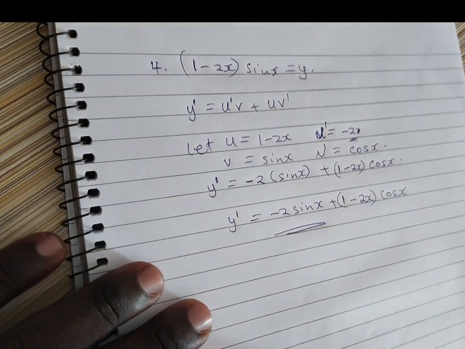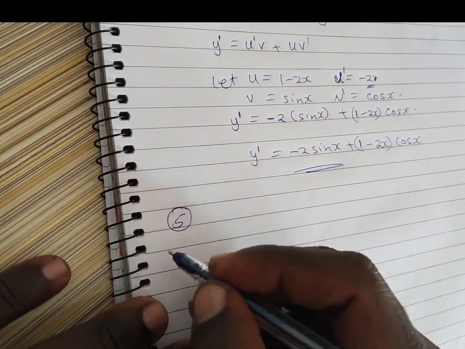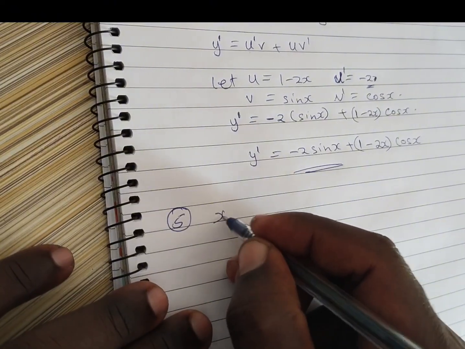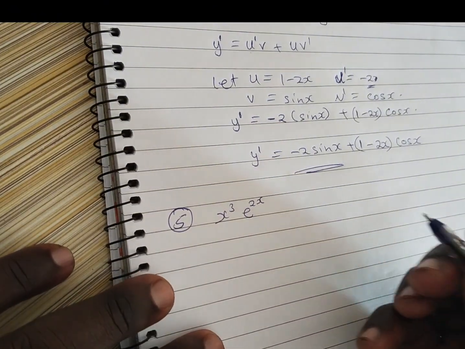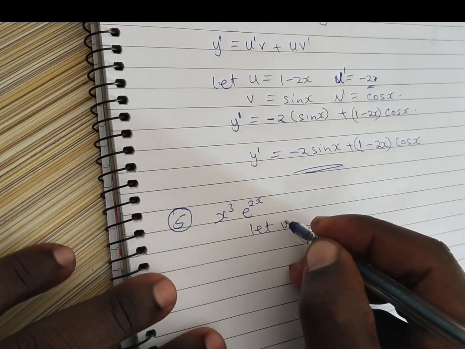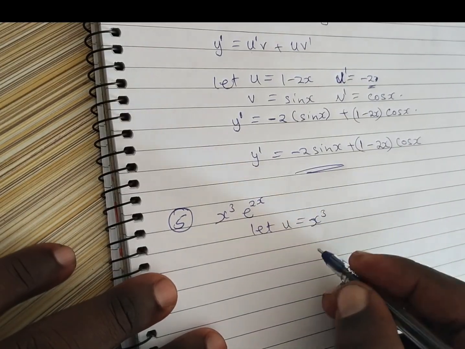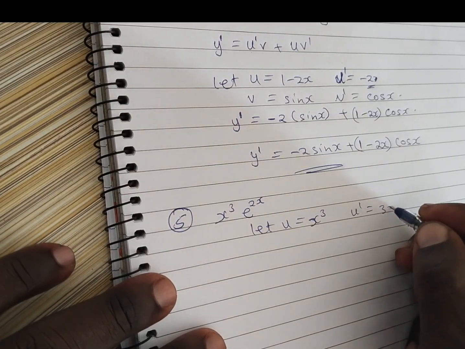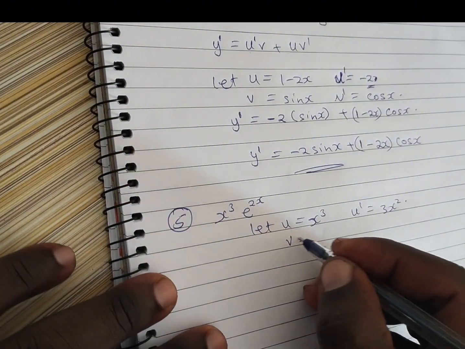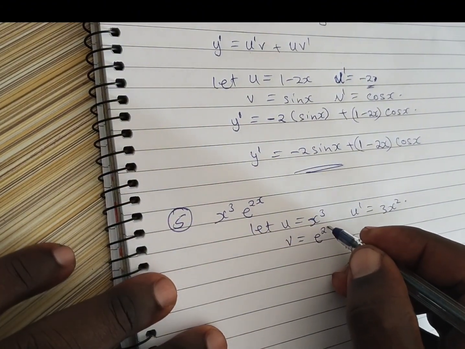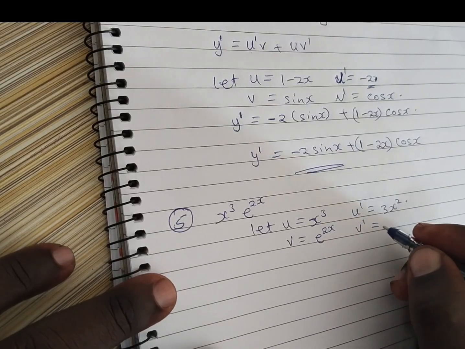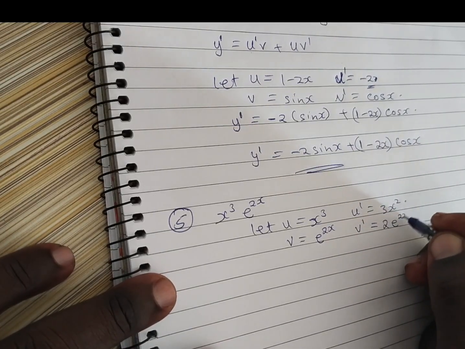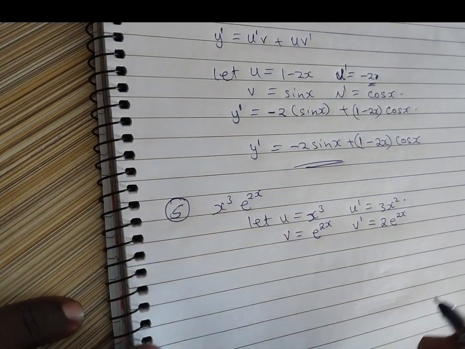Number 5, we have x cubed e to the x. So we let u be equal to x cubed. So u prime will be 3x squared. v is equal to e to the x. So v prime will be 2e to the 2x.